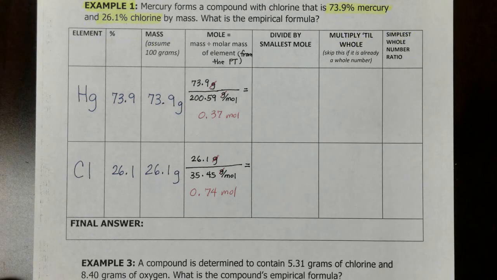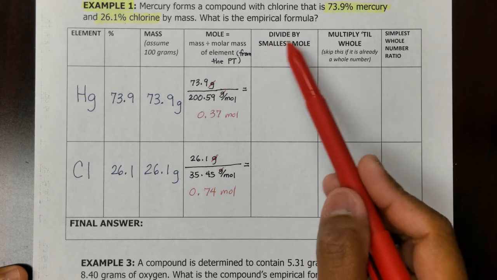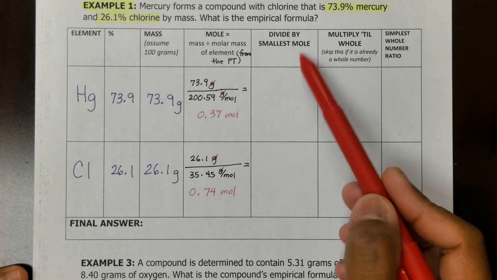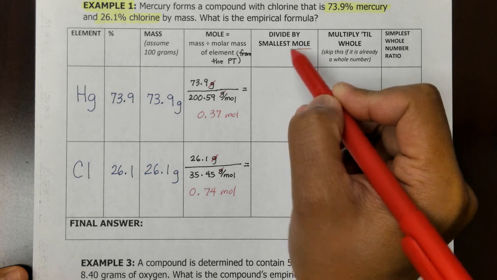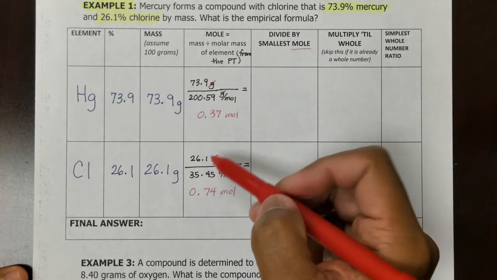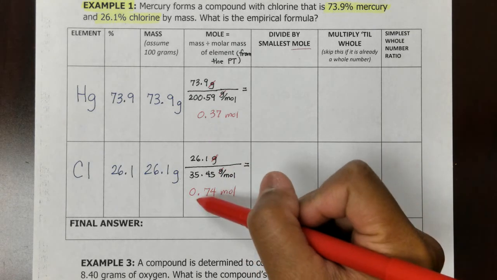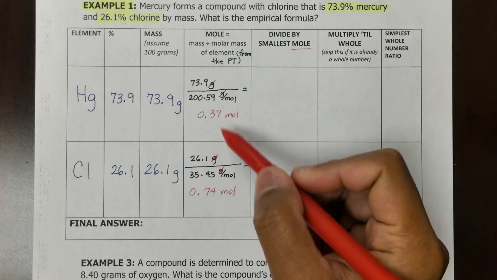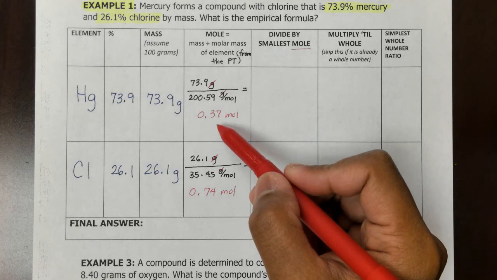If you don't have any questions, let's proceed to the fifth column, which is divide by the smallest mole. This can be a little confusing. What do you mean, Miss Narca? Or what does it mean by this, smallest mole? Now remember, the moles that we're talking about are the two moles that we got from here. So all you need to do is compare what you have here, 0.37 and 0.74. Which is smaller between the two? Of course, it's obvious that 0.37 is the smaller value.